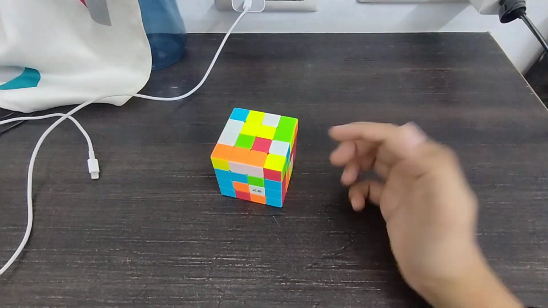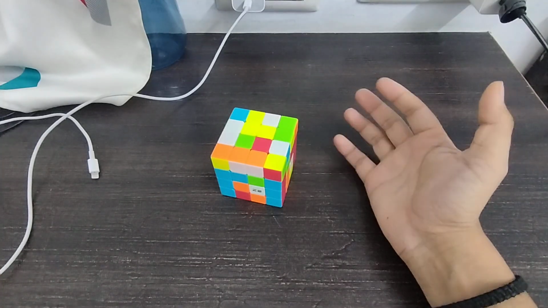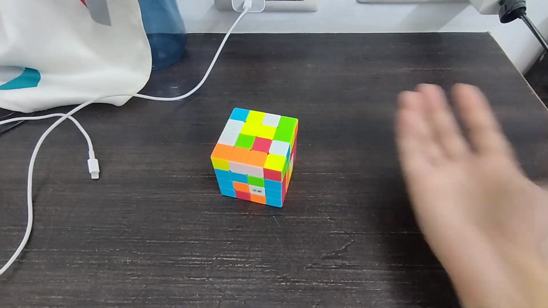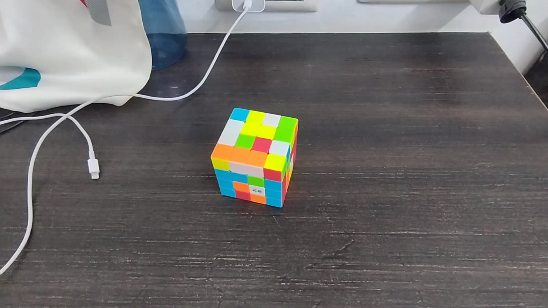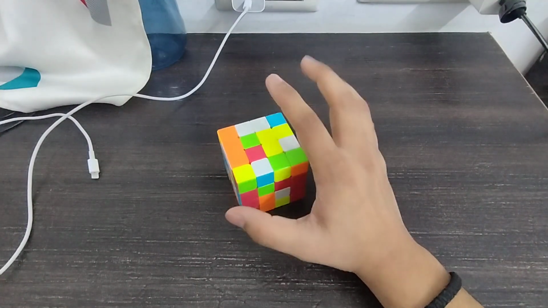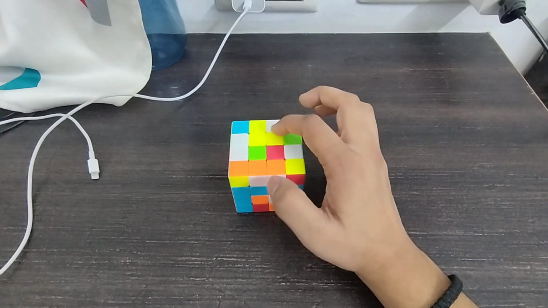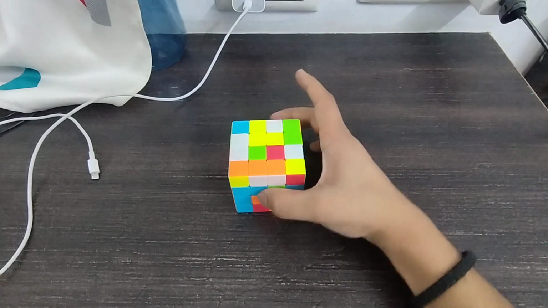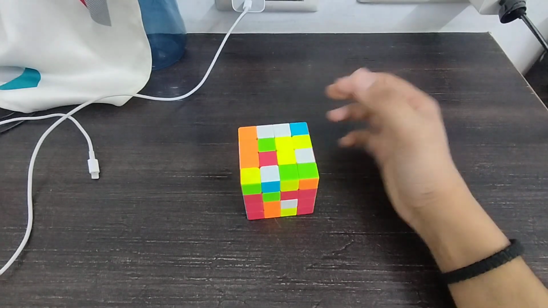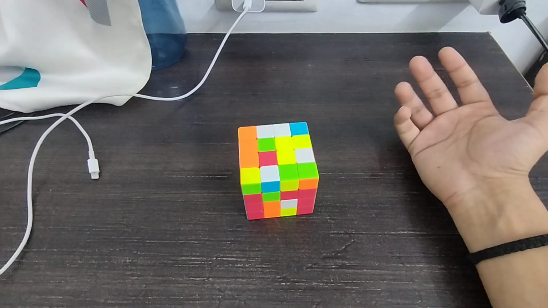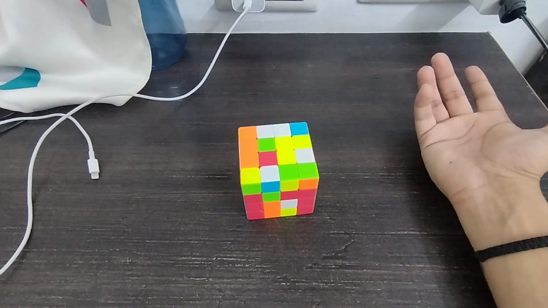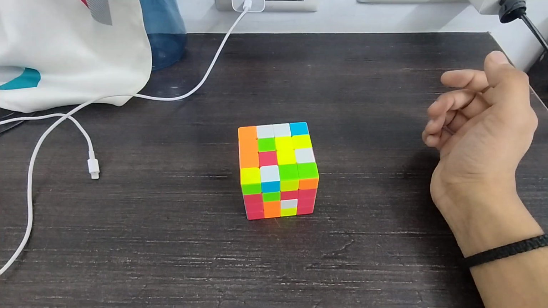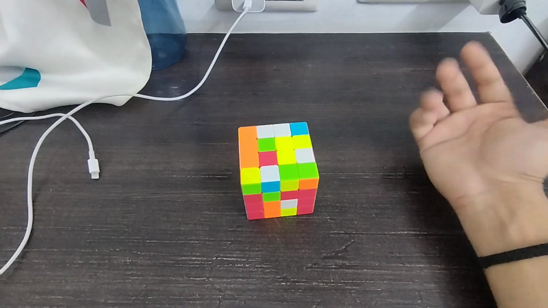Because in EAC you can also do it like pairing all the centers and then working on the edges. So many people get confused, so let me be very clear. In the reduction method, the workflow is inside to outside. Try to understand this. In reduction, I will pair all the inner centers, all the centers, and then I will move outward. I will pair the edges, and then I will complete the 3x3 stage. So the workflow is inside to outside.